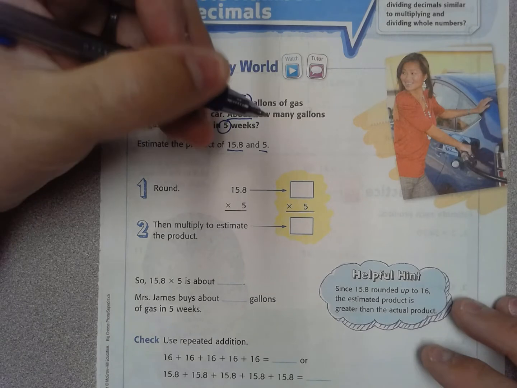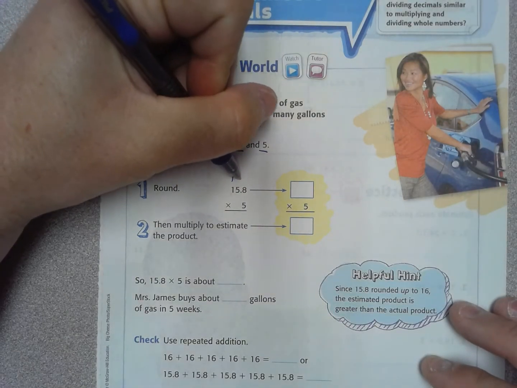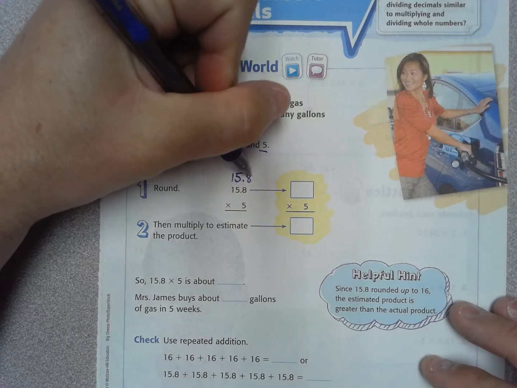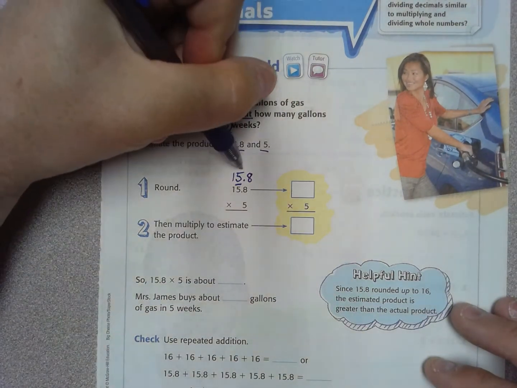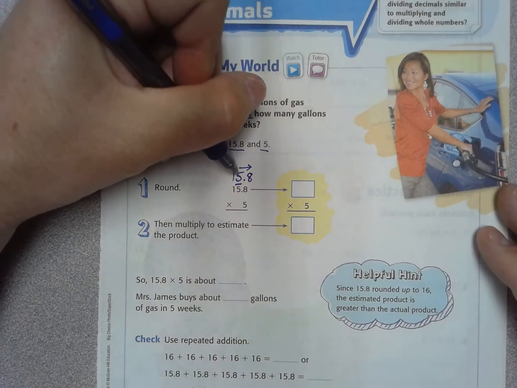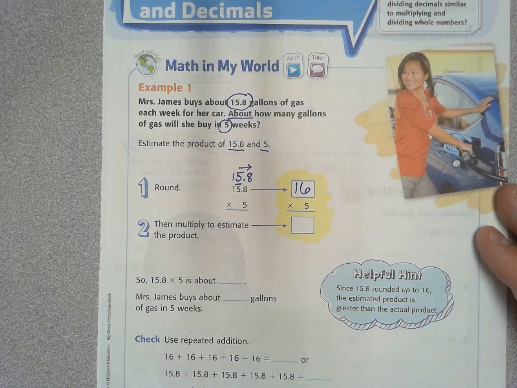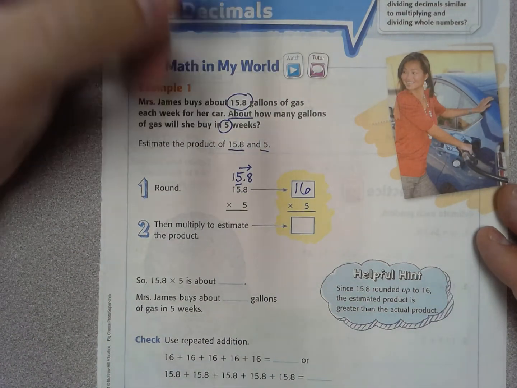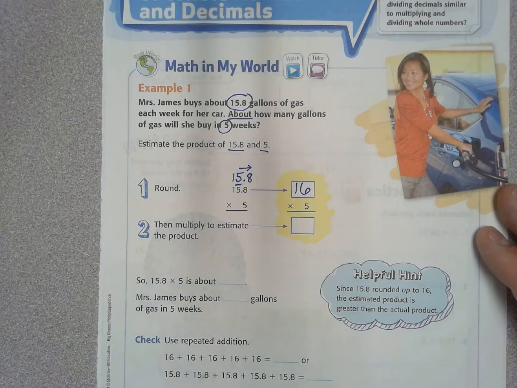So we have our number 15 and 8/10 here. We need to look at this and say we're doing it to the nearest whole number. And remember, the whole number is the nearest ones. So we're going to look over at this number right here, and that is an 8. Well, that's 5 or more, so that means we're going to raise this 5 up to a 6. So the whole number is 16. Okay, so that's the nearest whole number. And then we leave the 5 the same, we don't mess with it.